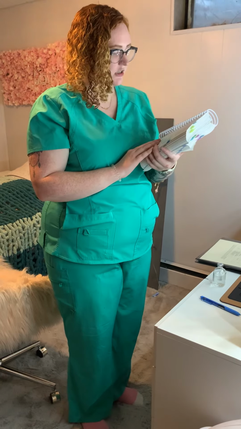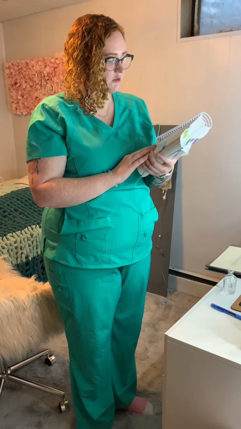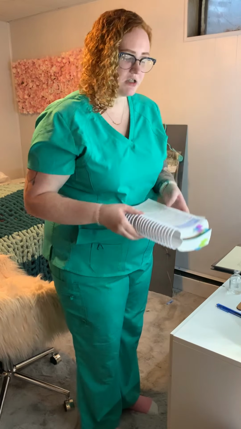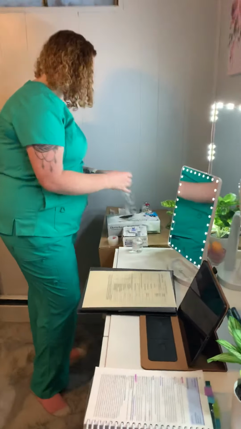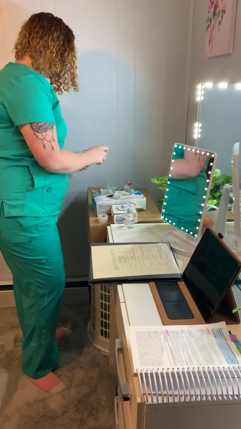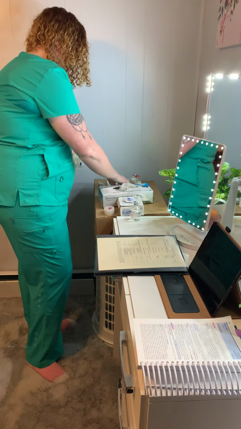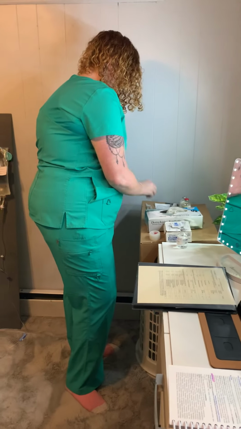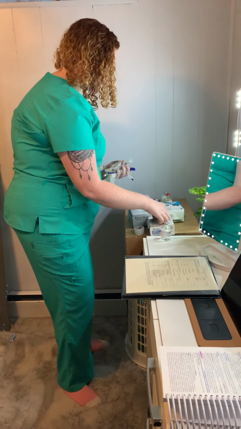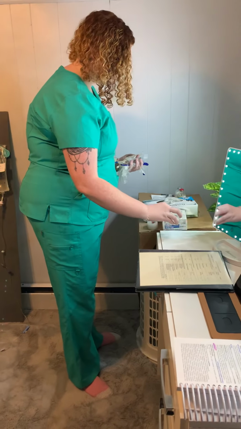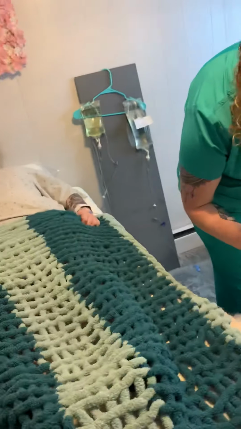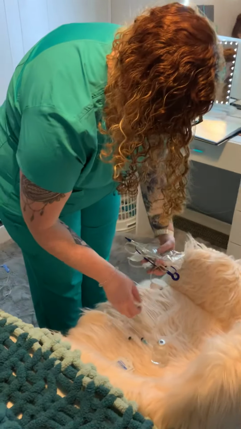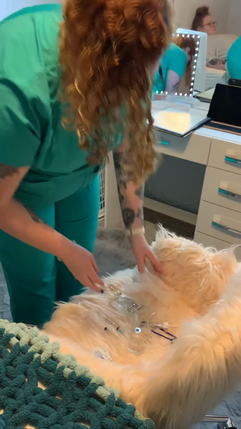For the rate of administration, each 20 milligram dose can be given over 15 to 30 minutes, and we will give over 30 minutes to ensure safety. I will gather my supplies. I will go into the patient's room. Perform hand hygiene and reintroduce myself to the patient.